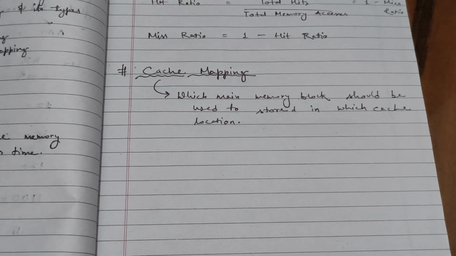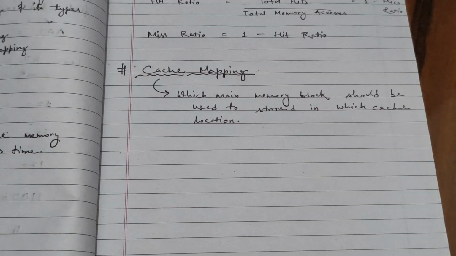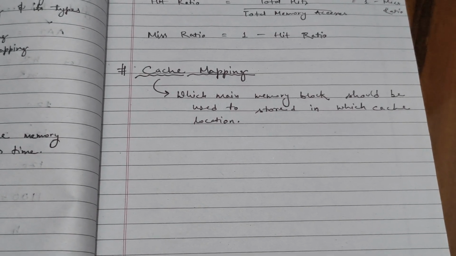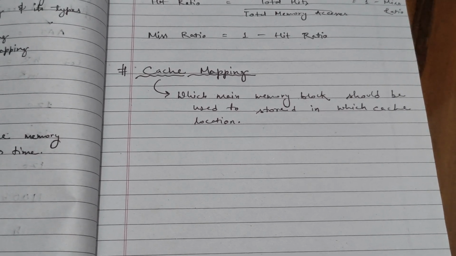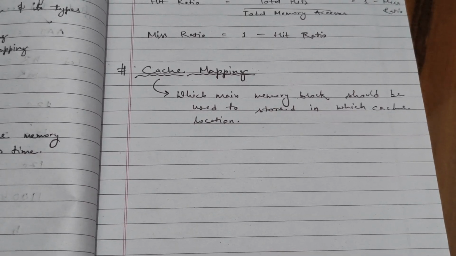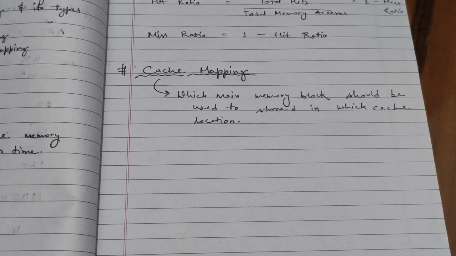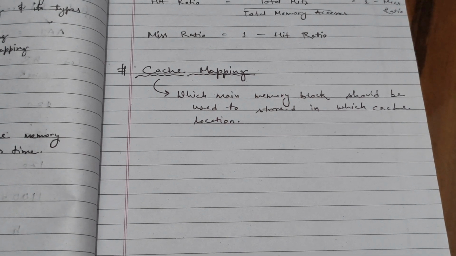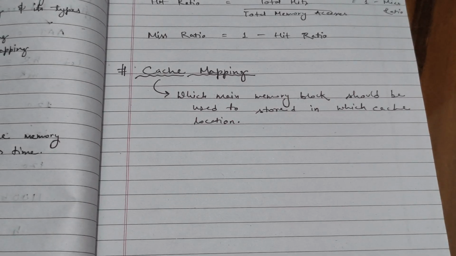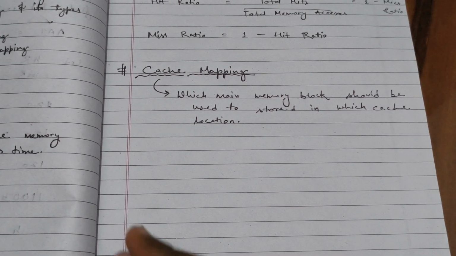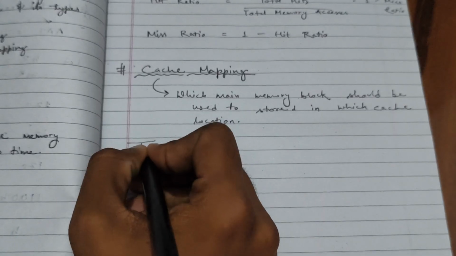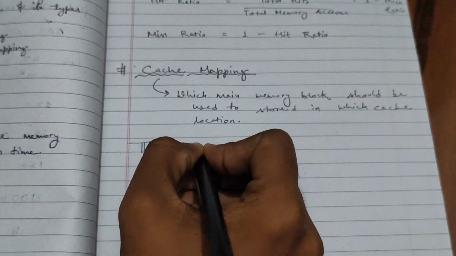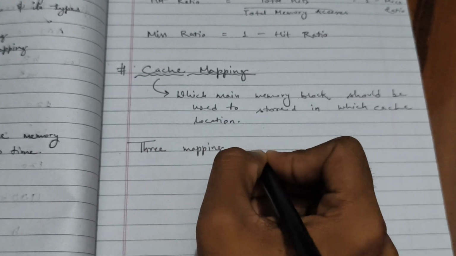In layman's terms, cache mapping defines how the blocks of main memory would be mapped or placed into the cache memory. Like, how are we storing the data blocks of the main memory into the cache memory? So yes, we have three major types of mapping techniques.